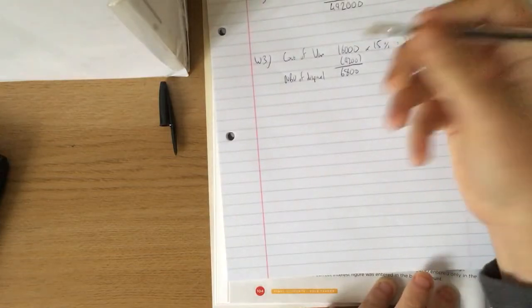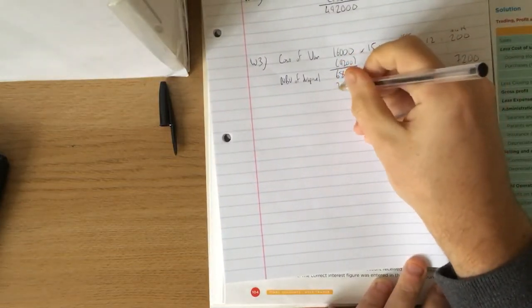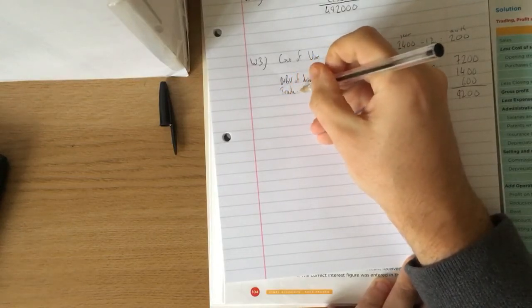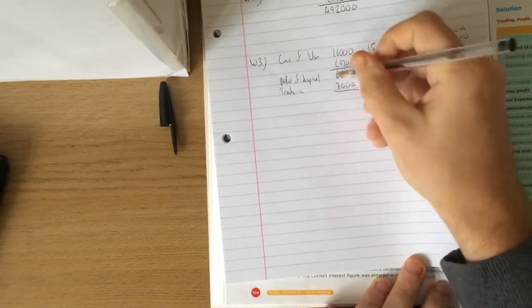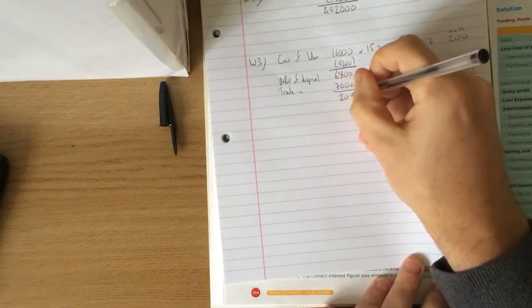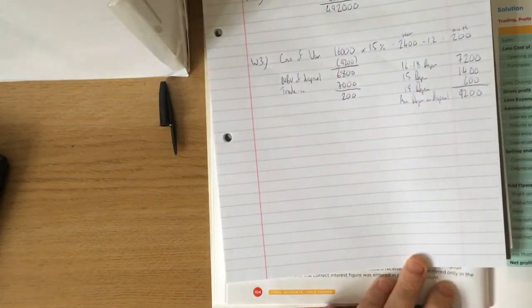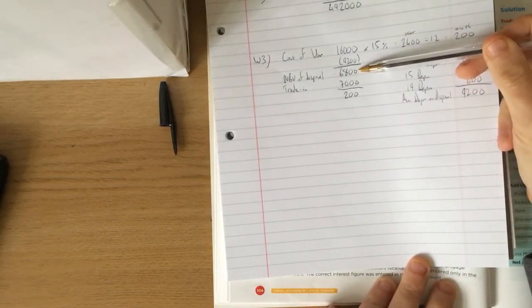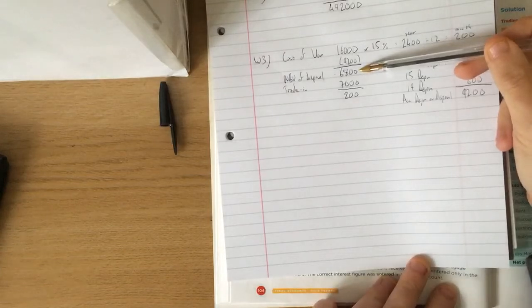So trade in or allowance, you're going to subtract those from each other. 7,000 take away the 6,800 is a €200 profit on disposal, because you traded it in for 7,000, but in the accounts we said it was only worth 6,800.